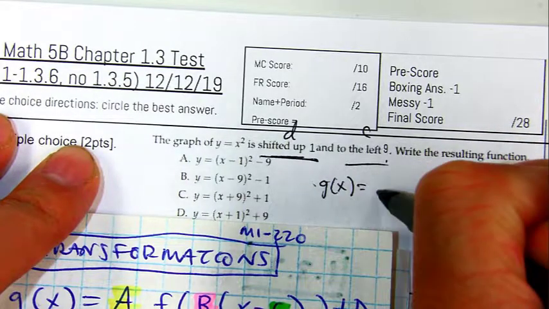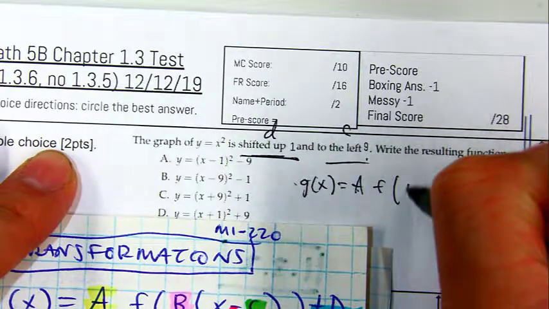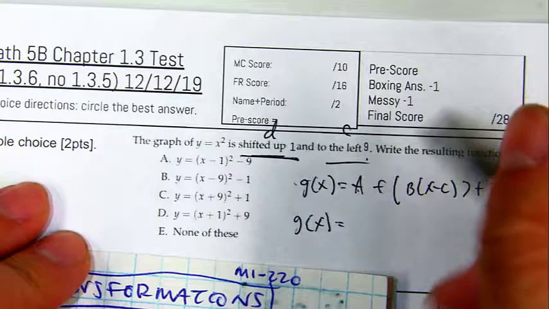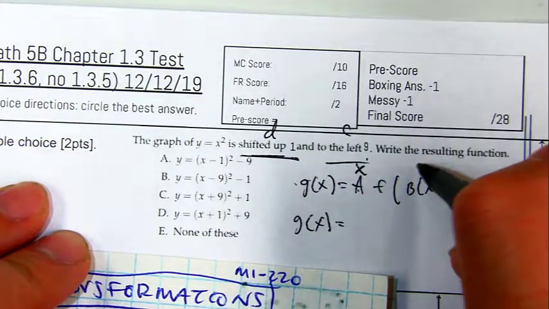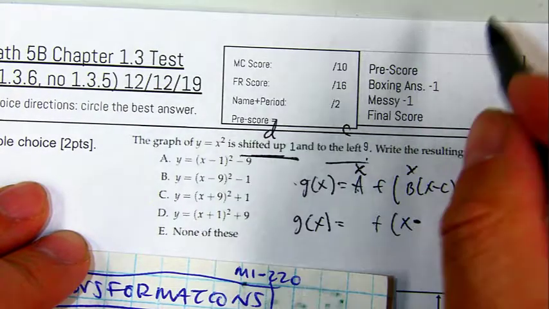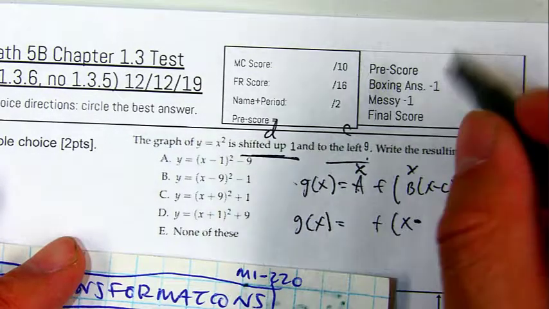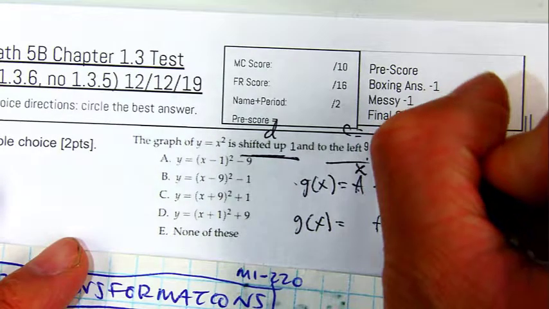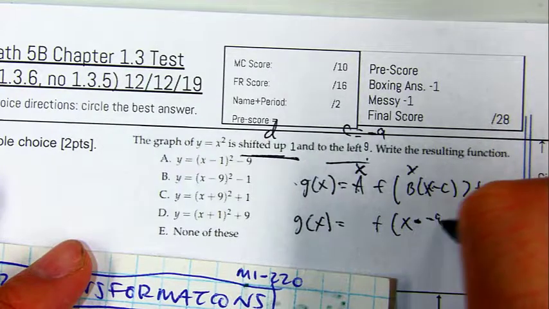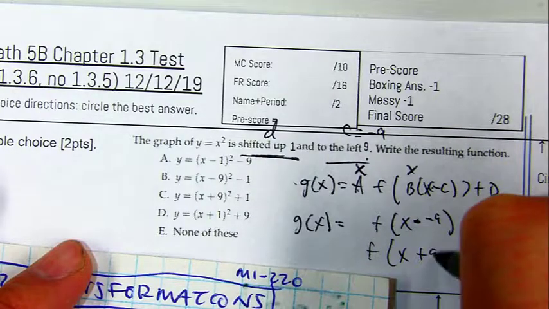let me just write down the formula. So there is no a value, there is no b value, so it's just your function x minus, and if you're going to the left, this is a negative 9, because you have to have a negative for the formula, and the d value is 1, so x plus 9, x plus 1.